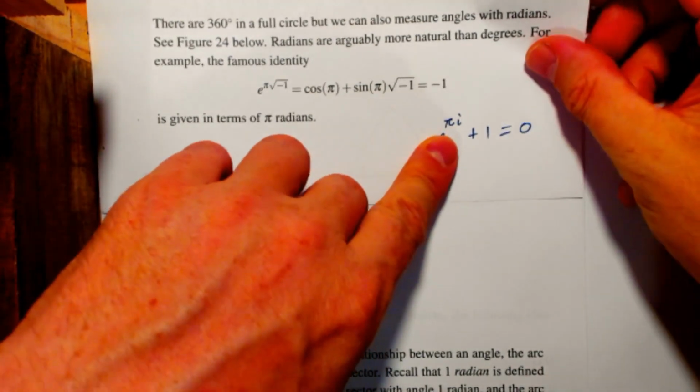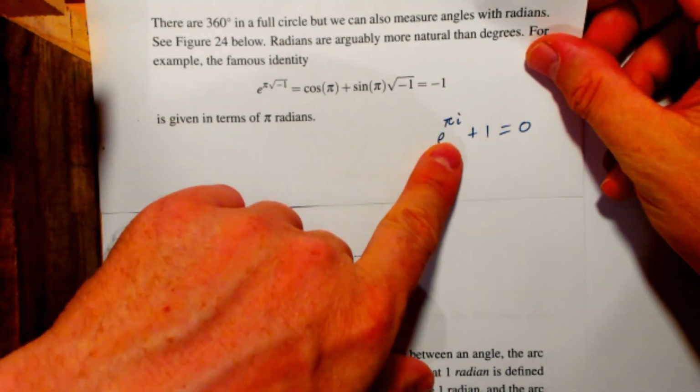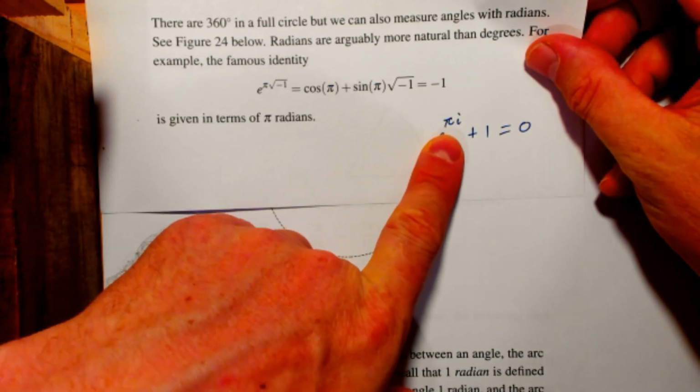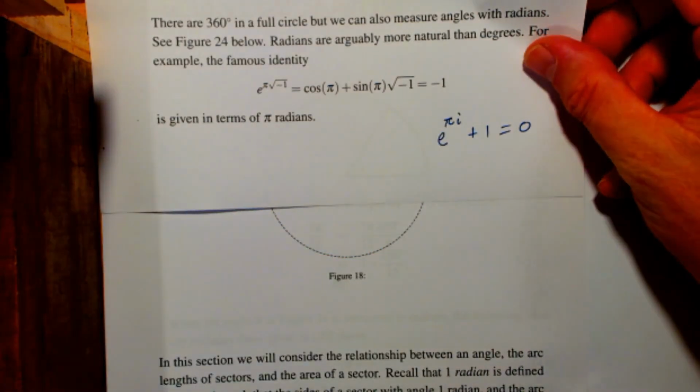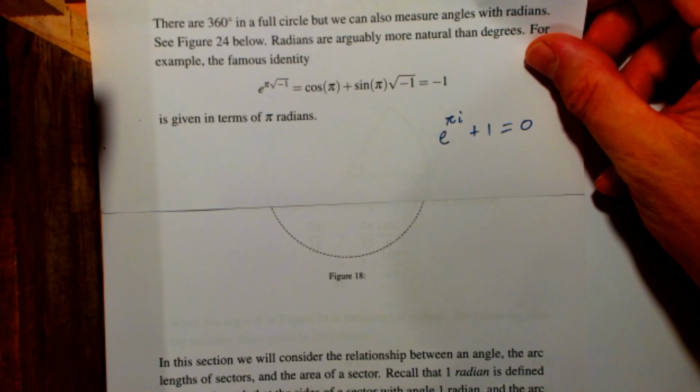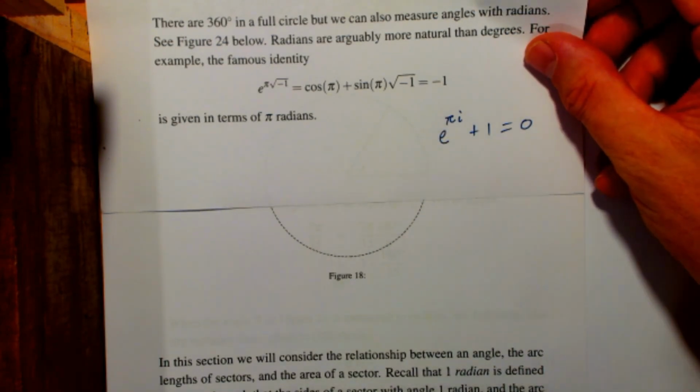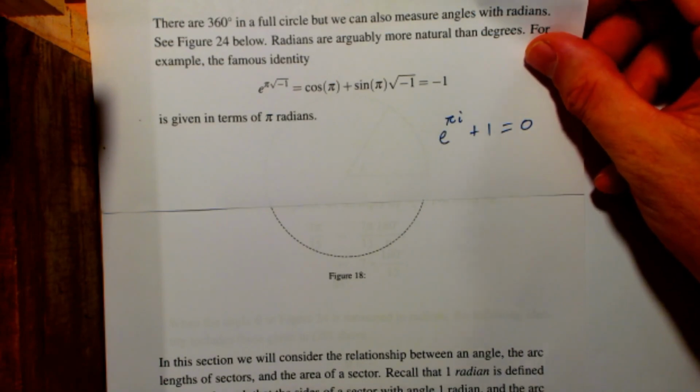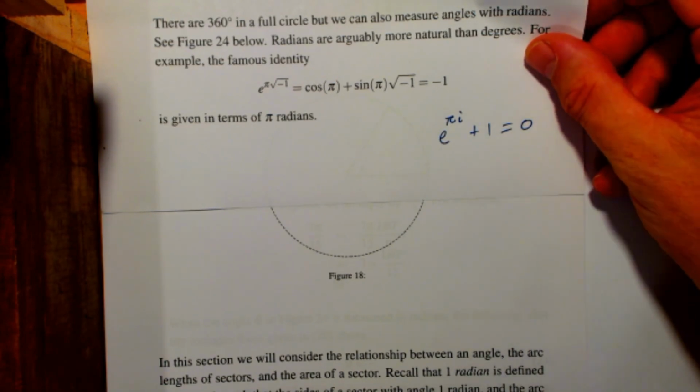But this only works in radians, right? So like that would not be true if you calculated e to the power of 180 i and then plus 1, right? So you would not get 0. So this relationship works in radians, and so that's why I say it's arguably more natural than degrees.